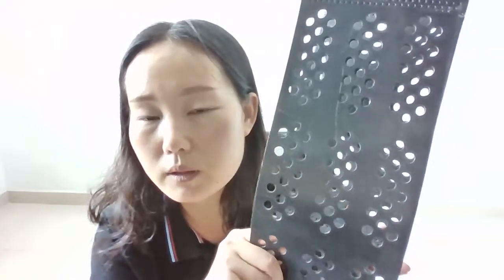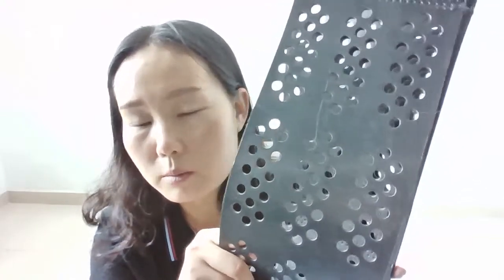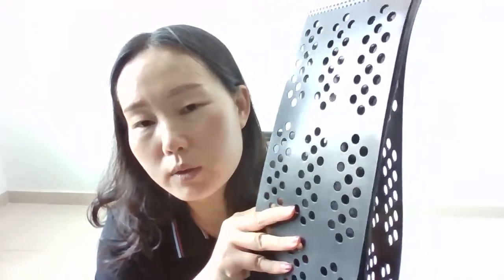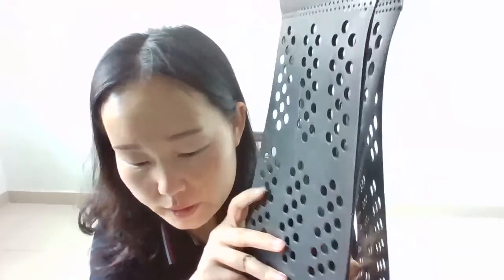And the surface, two different surfaces for you to choose, smooth and textured, and perforated and unperforated design. Package: pallet and bundle, 100 pieces Geocell for one pallet.